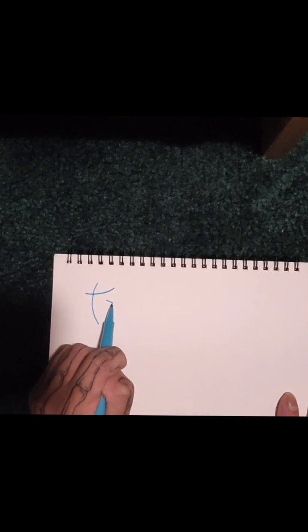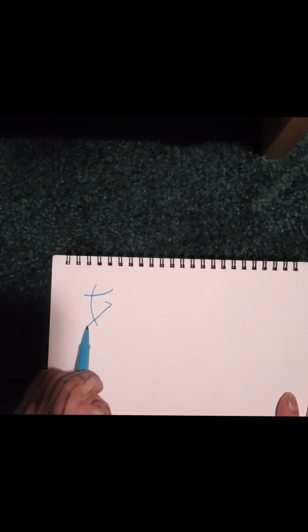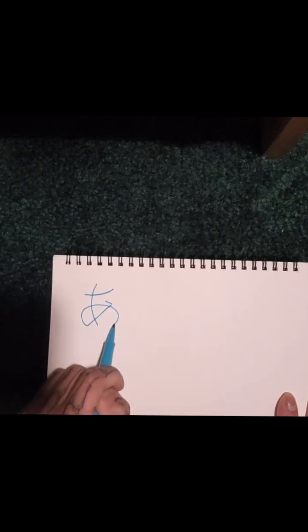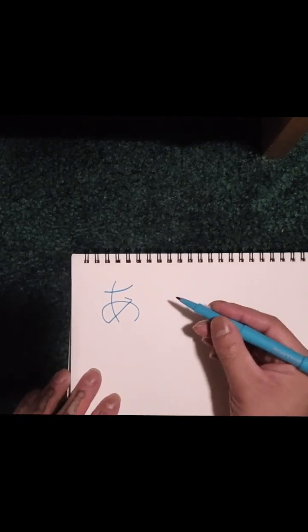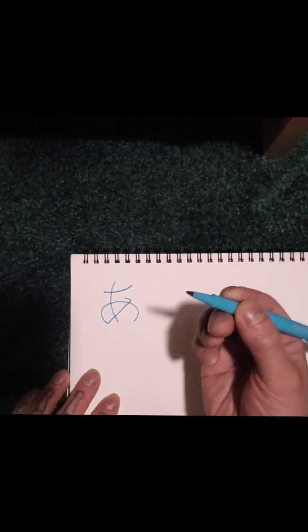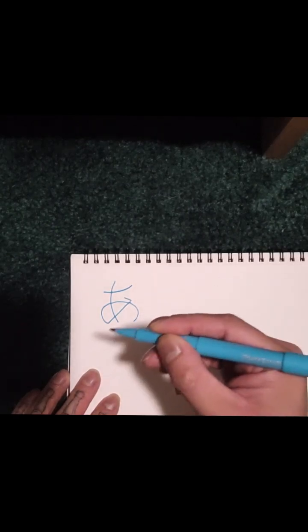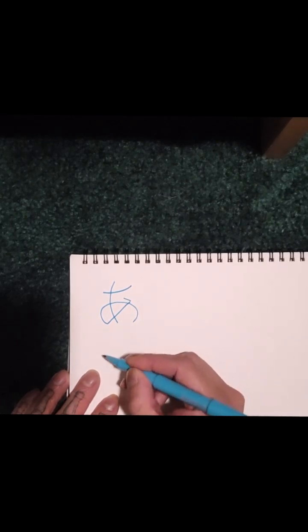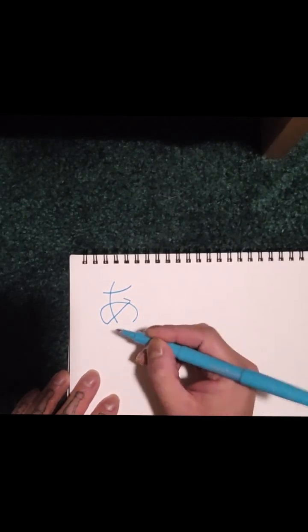Then from this point, you're going to have a bend here. Then from this point, you're going to do a big old loop. Boom. Just like that. Now, it may not look exactly like this when you start, and that's okay. But we're going to go over the right hand part as well, if you're right-handed. I don't actually know if you write with your right or left hand, so I'm just going to do both for you today.